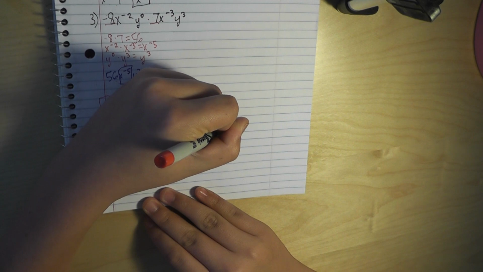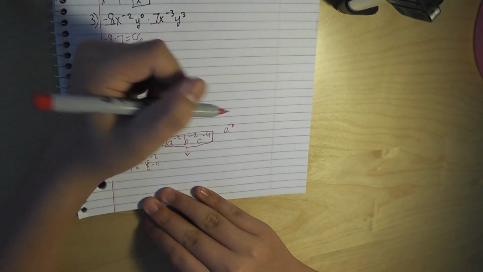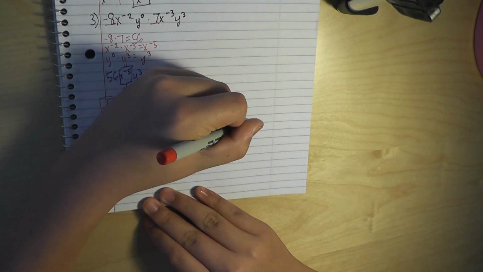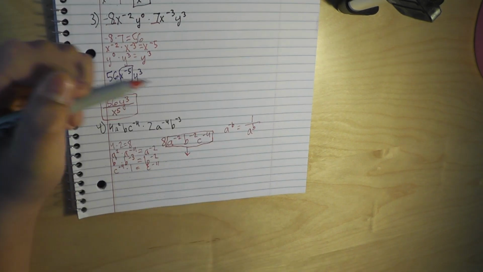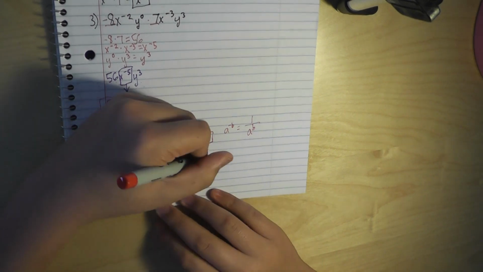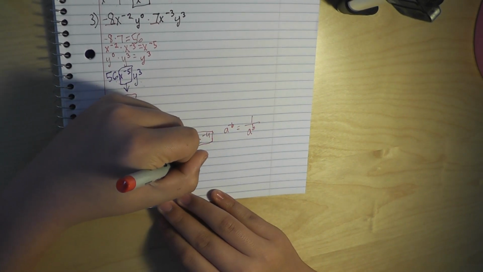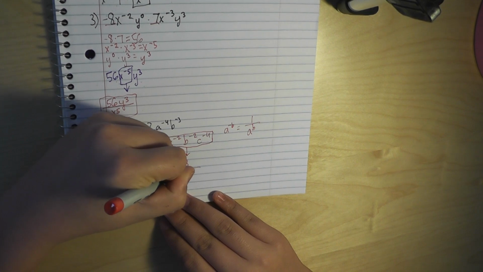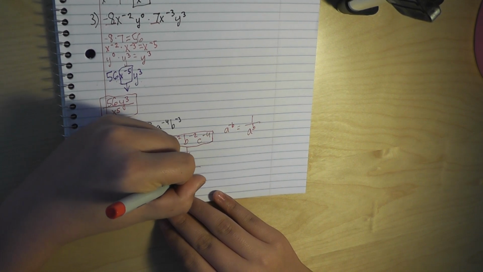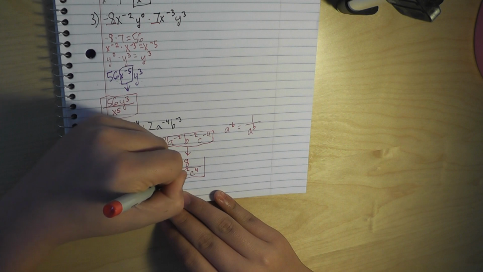And so our final answer is 8 over a squared, b squared, c to the power of 4.